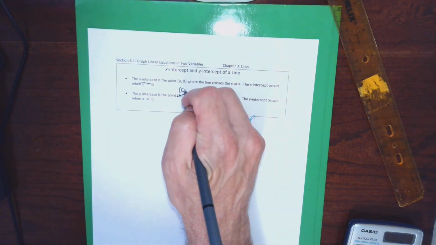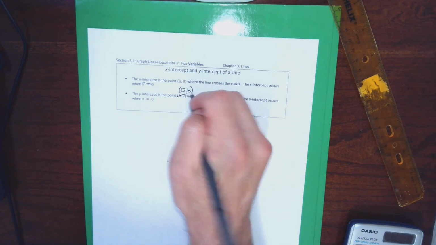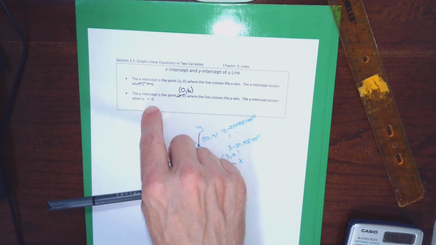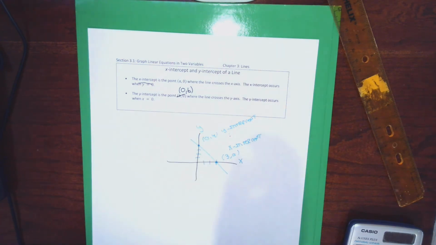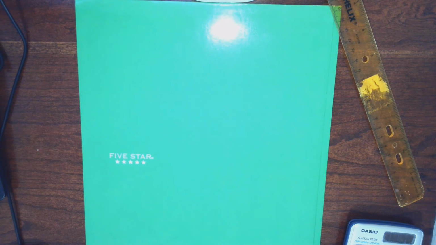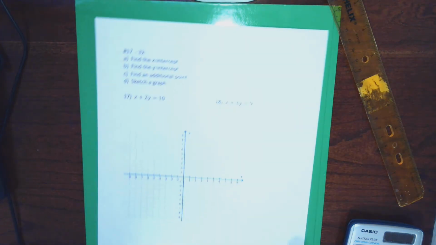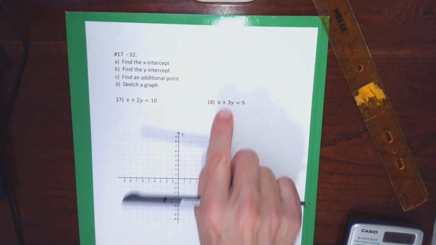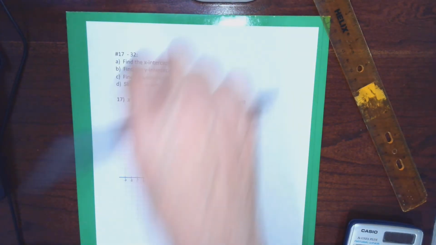It says the y-intercept is some point (0, b). It's where the line crosses the y-axis, and it happens when x equals 0. You find intercepts by plugging in zeros, and that's what we're going to do next. We've done a couple of these already. We'll just do a couple more. So the next problems, they formally tell me this is what I want to do. I have an equation written in general form. This is a nice bit of algebra.